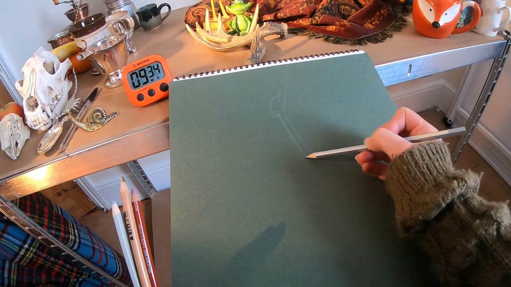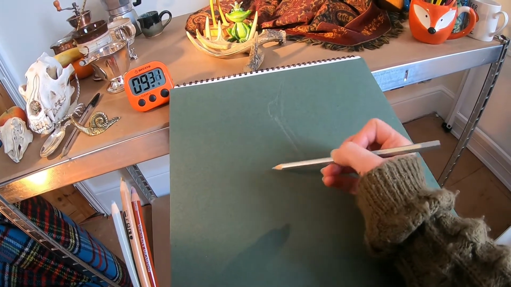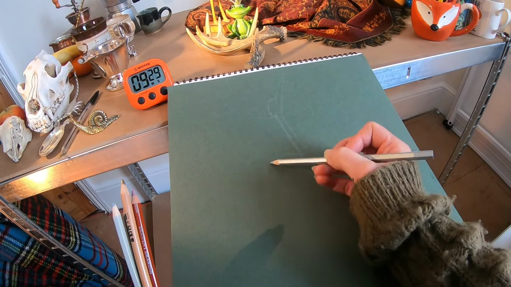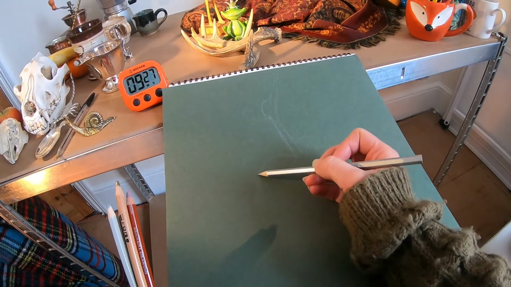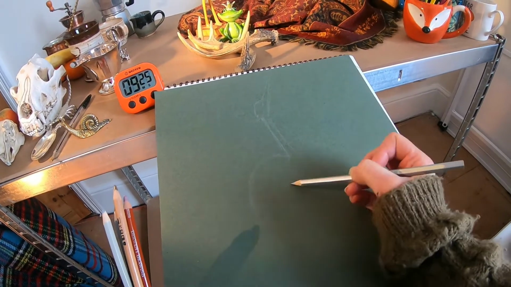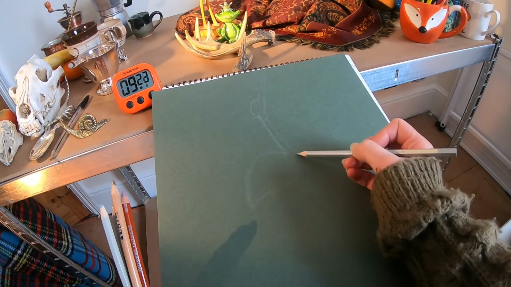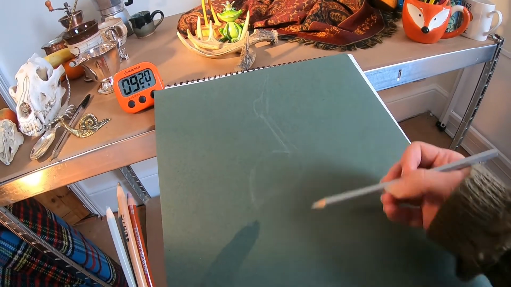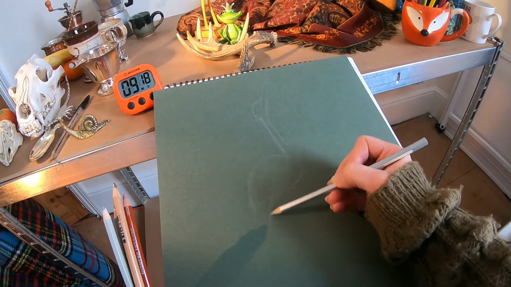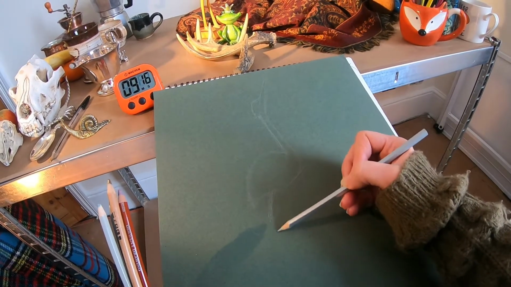Hopefully by this stage you should feel quite loose in your whole approach to doing this. You've done quite a few of these observational studies, very loose, very simple sketches. By now we should be feeling quite loosened up.